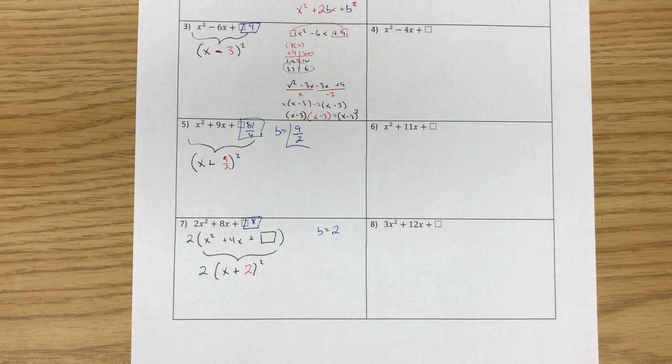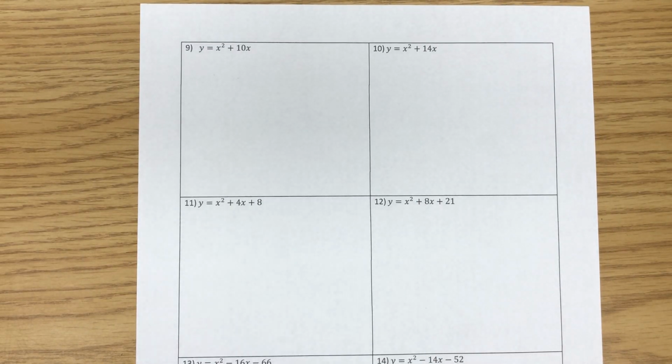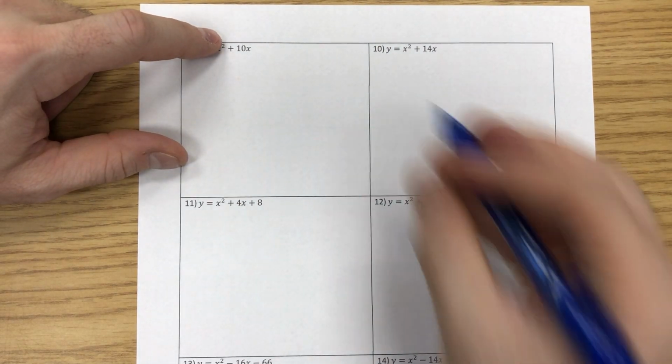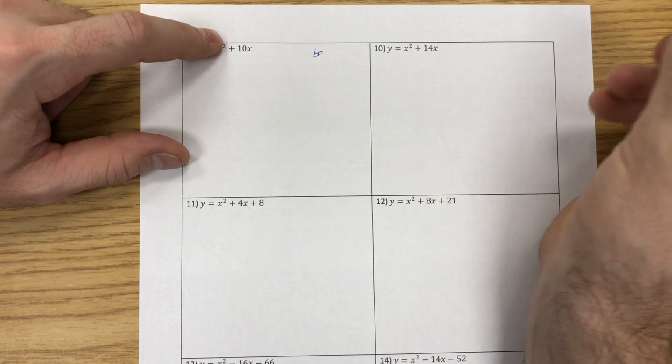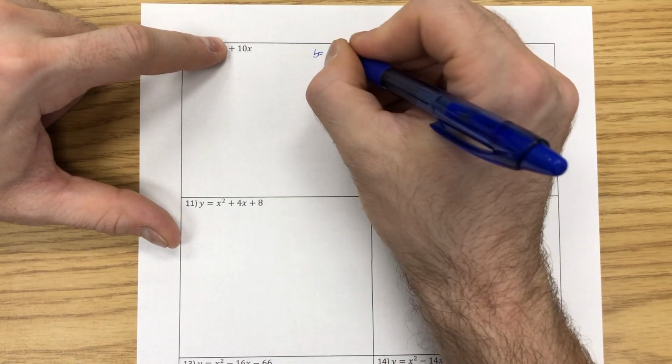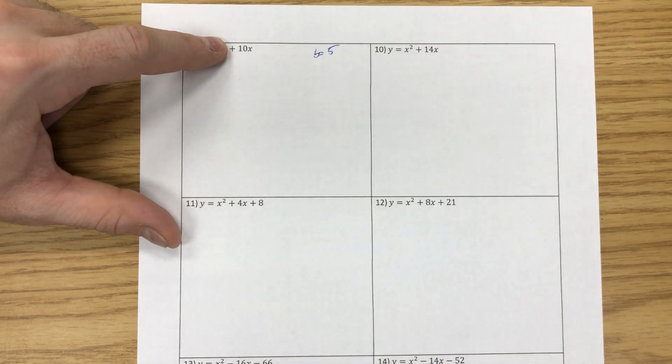So now that we've kind of seen it in action a few times, let's go ahead and give it a shot with an actual equation. And so this is an equation in standard form, and we want to put it in vertex form using the skill that we just learned. So what we're going to do is we're going to say, okay, what does my b need to be in order to factor this? Well, if 10 is twice that, my b is 5. So what is 5 squared?